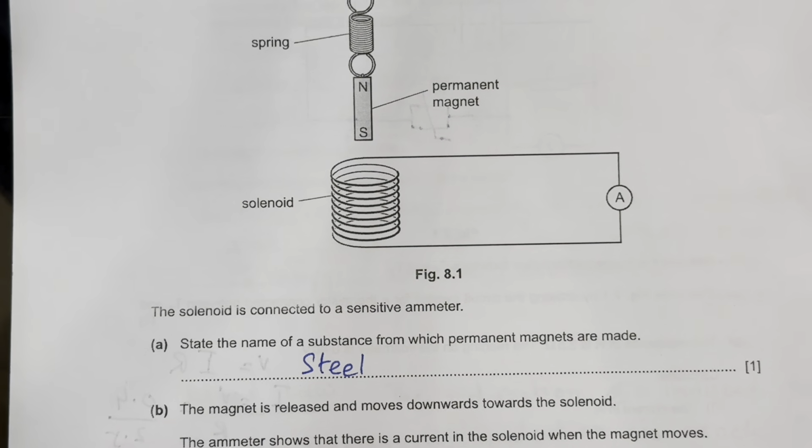So we're gonna write over here that magnet moves downward relative to solenoid. Magnetic flux passing through solenoid changes. What is magnetic flux? Magnetic flux is the number of magnetic lines that pass through a magnetic field or electric field. You're gonna read this in A levels.